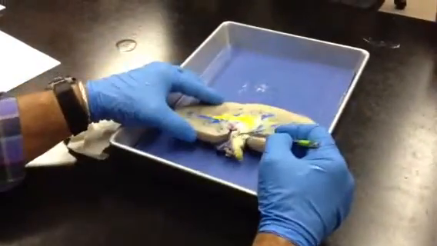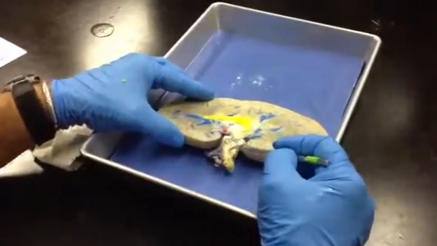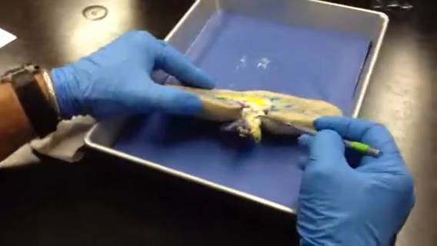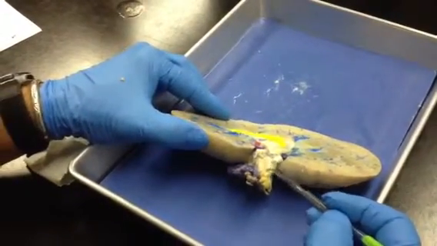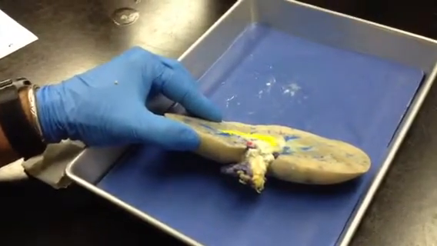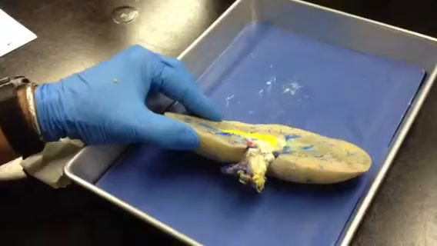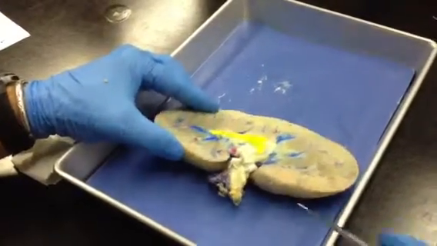This is the lumen of the ureter right here. I just lucked out and happened to split the ureter almost exactly in half, so you can see that. It should be good on an exam.